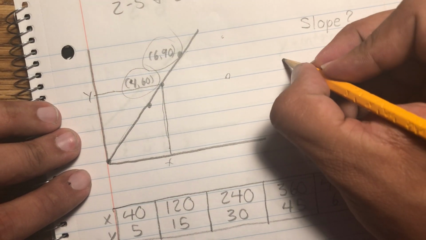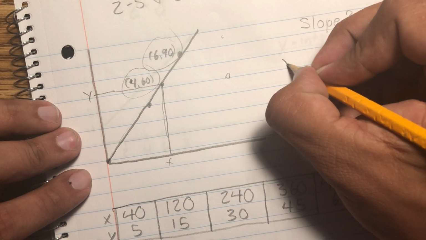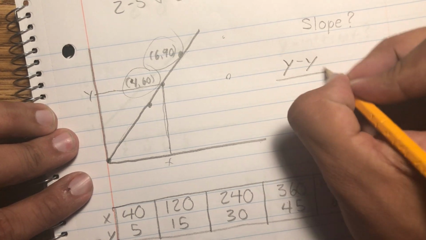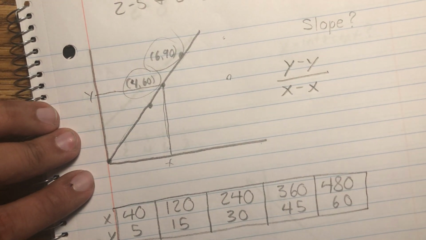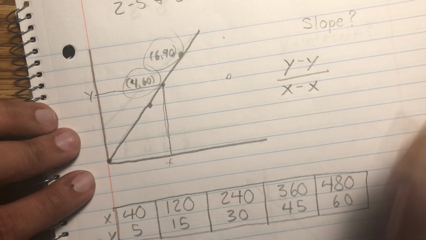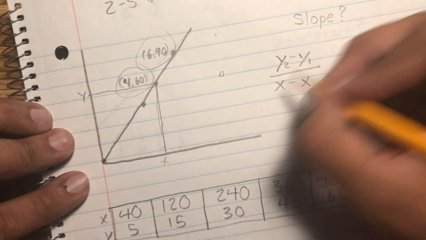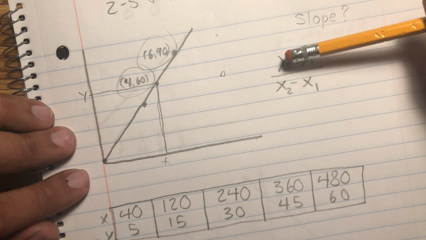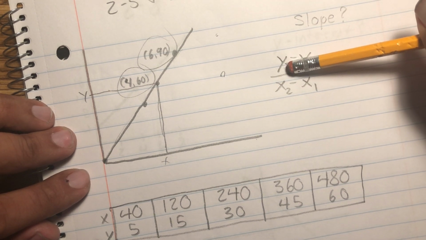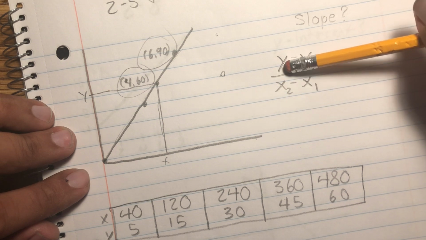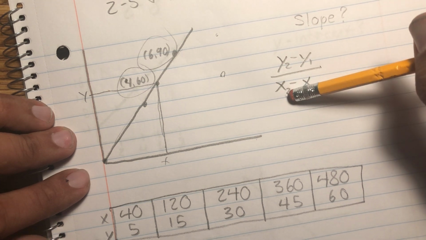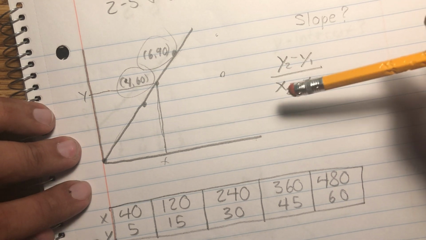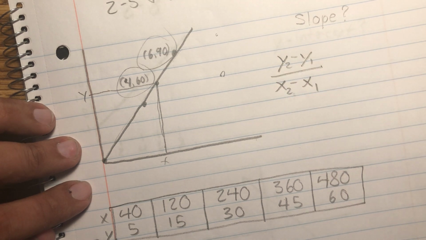Now the formula is y minus y divided by x minus x, okay? Usually when you see this formula, there's a 2 here and a 1 here, a 2 here and a 1 here. The only thing they want you to do is make sure that you have 2 different y's, and you start with one of them, and you start with the same one that relates to that y, but x on the bottom, okay?